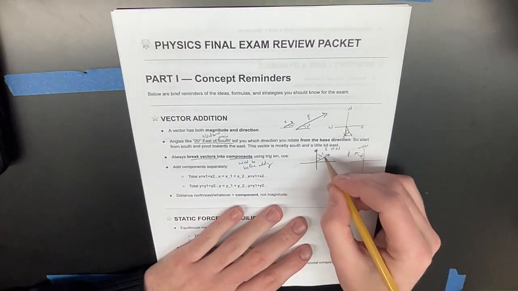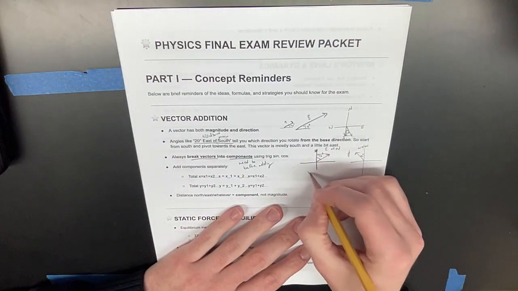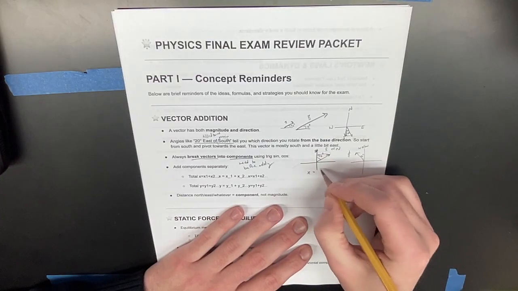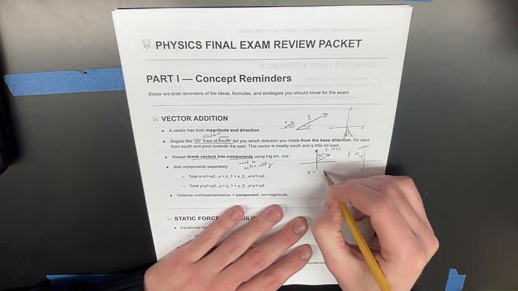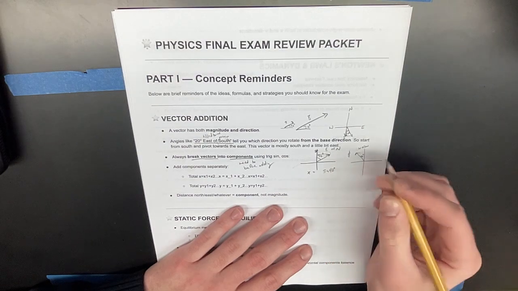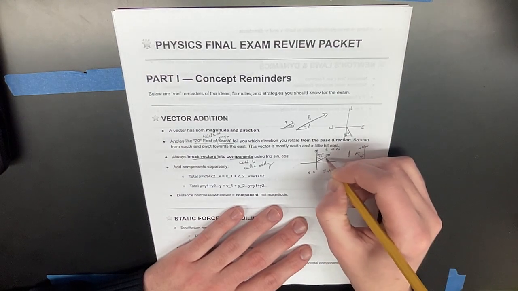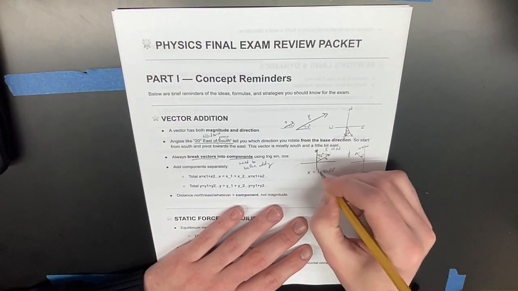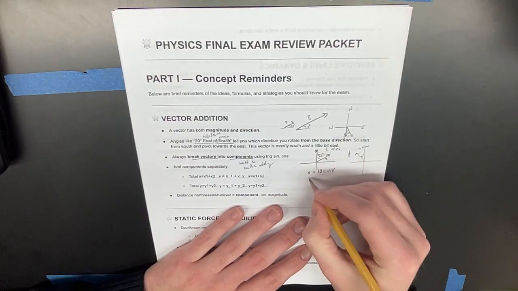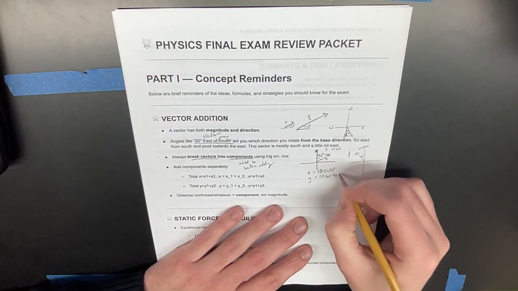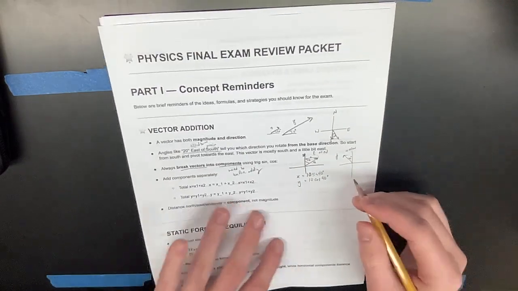Well, I can break these up and I can find the x component. Here the x component is going to be, let's see, that's the opposite. So I'm going to use sine of 40 degrees, but I need to know how long the arrow is overall, what the magnitude is. Let's make up a number, let's say 10. So I've got 10 times the sine of 40 will give me my x. 10 times the cosine of 40 will tell me my y.